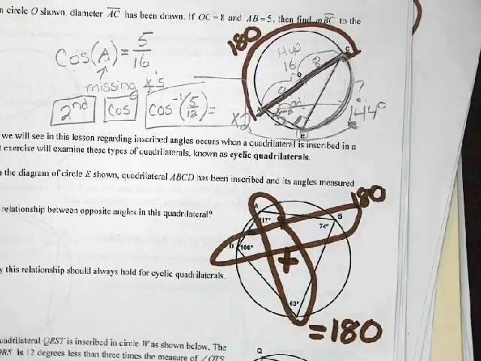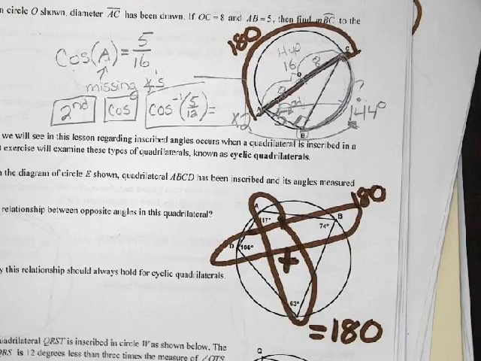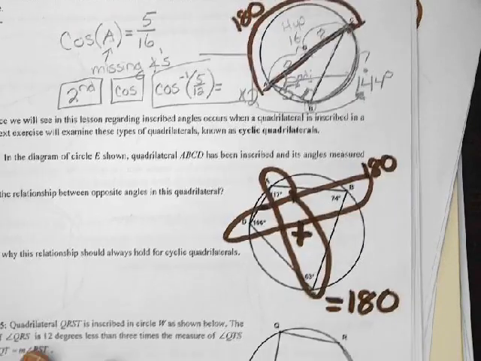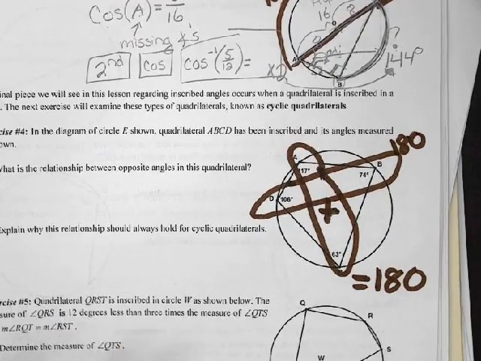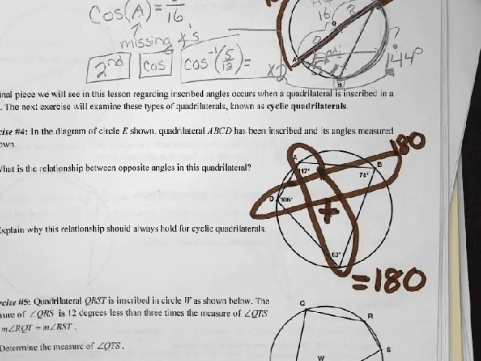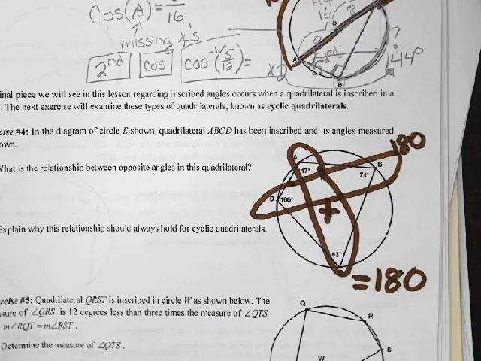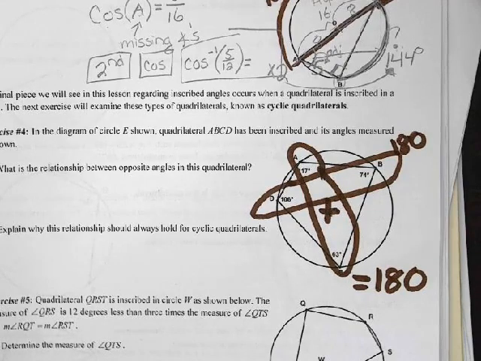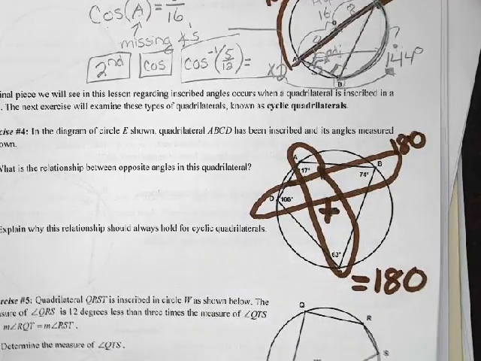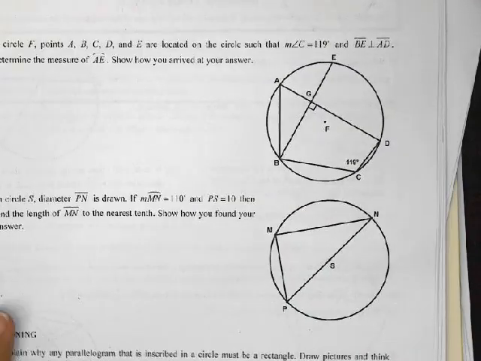So this is where that would have come in. If you add opposite angles within a quadrilateral inscribed in a circle, the opposite angles are supplementary. Okay, any questions?